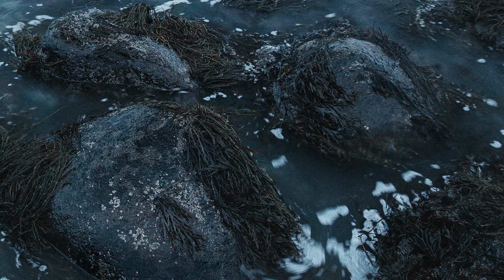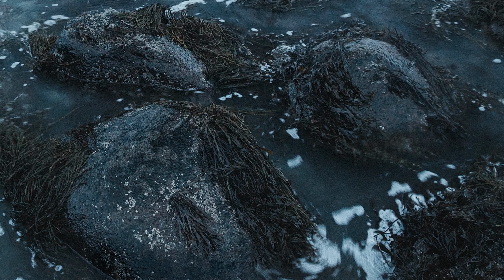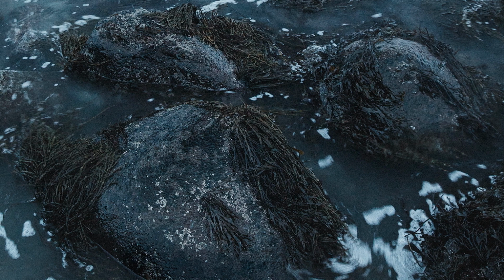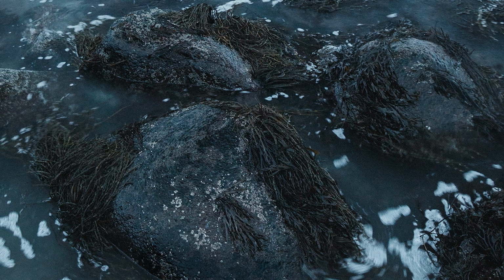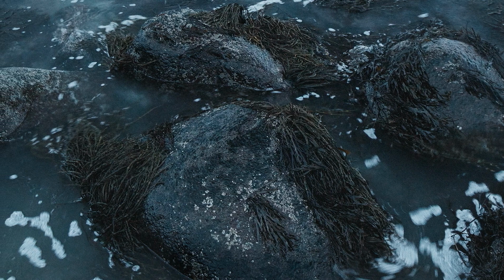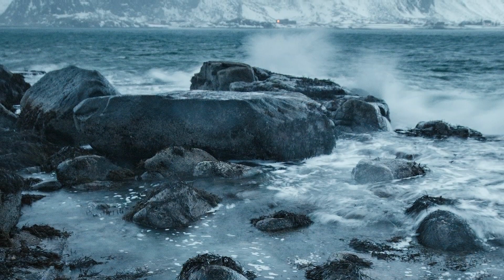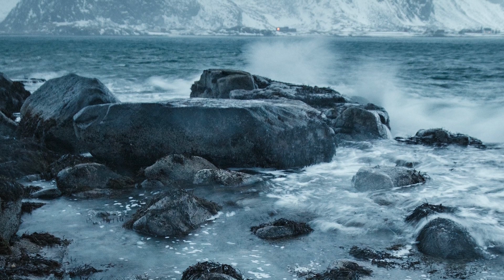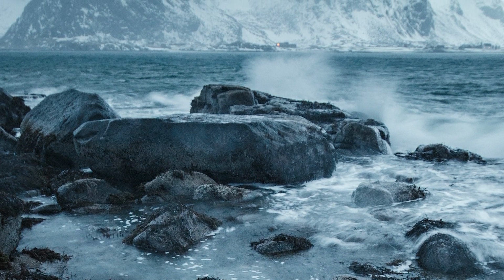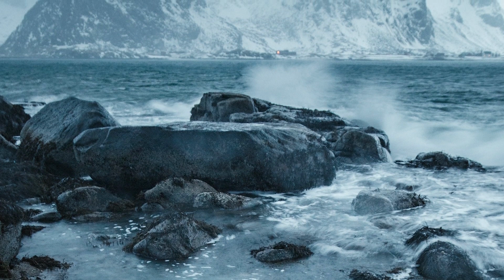You have these wonderful rocks, this texture of all this seaweed around them. Then you have the water bubbles on top of the seawater that is slowly moving around the rocks, and these waves crashing in from the ocean. It was a scene that was very cold and very blue and dark and very dramatic.